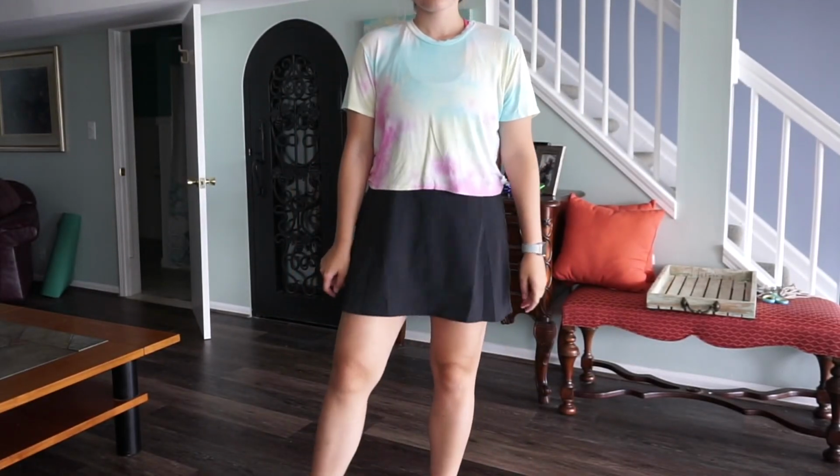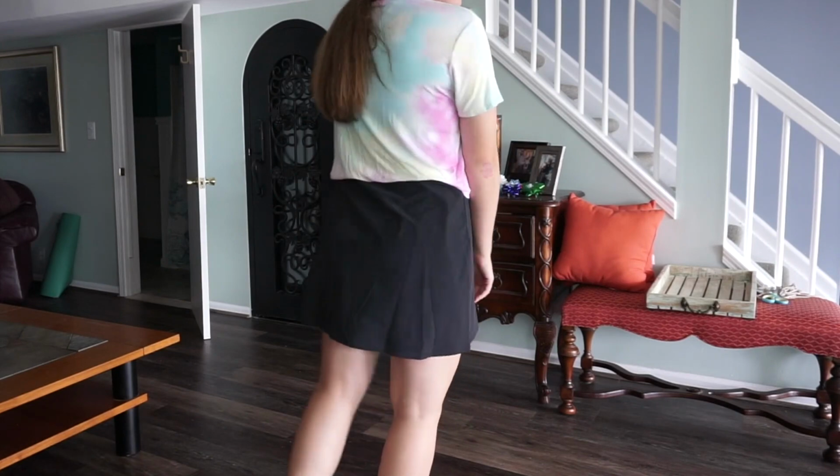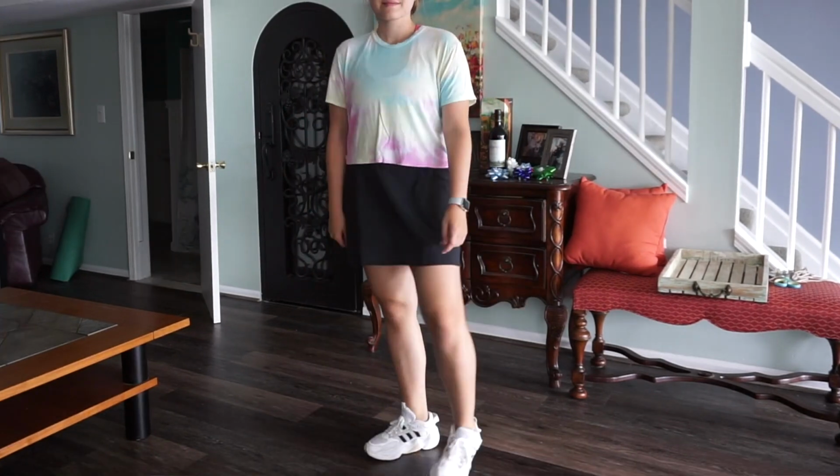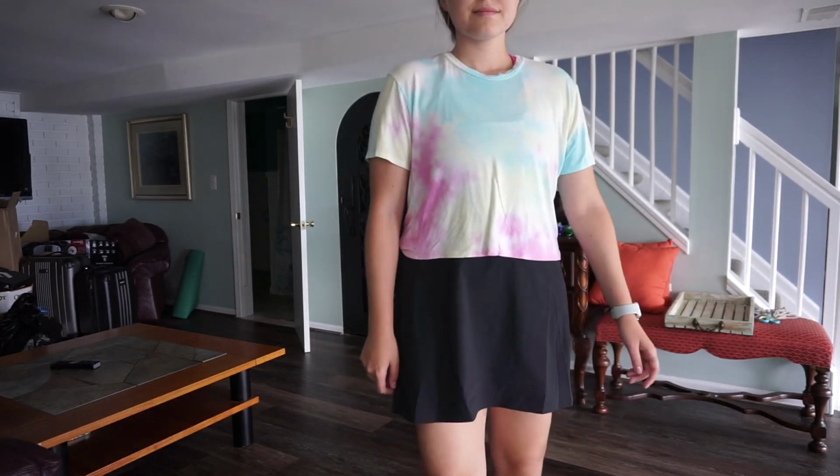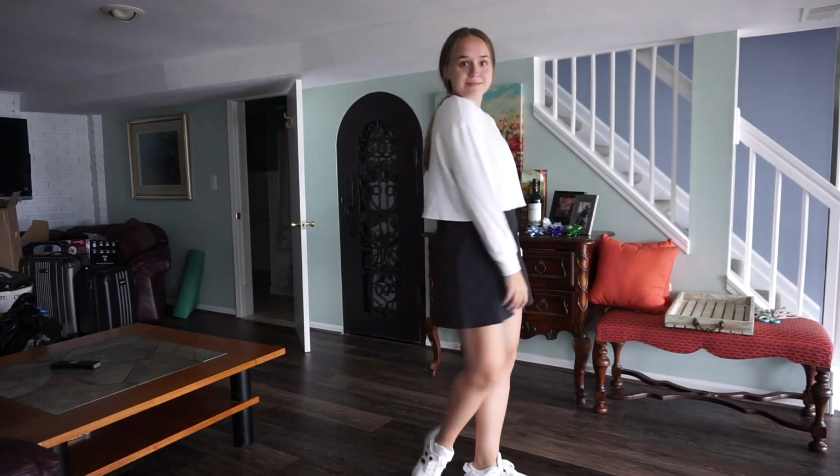The reason I like the dress is because you can wear it as its own piece, but you could also put a cropped shirt over it, and I think it looks really, really cute, almost as if you're wearing one of the skirts that are also really trendy, one of those athletic skirts. So I did it with a cute little tie-dye, and then also with a cropped white shirt, and then I just paired it with some chunky white sneakers.